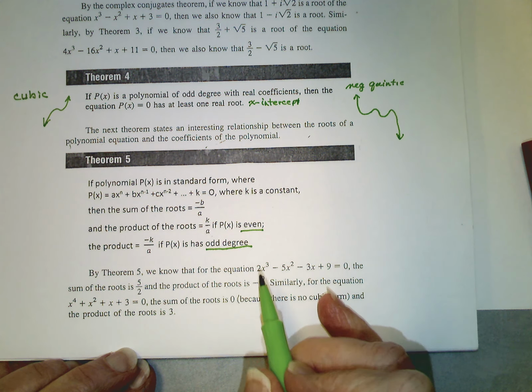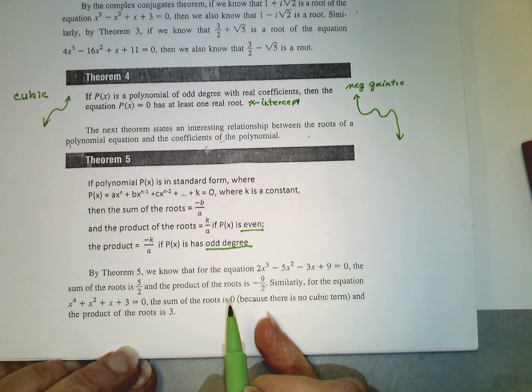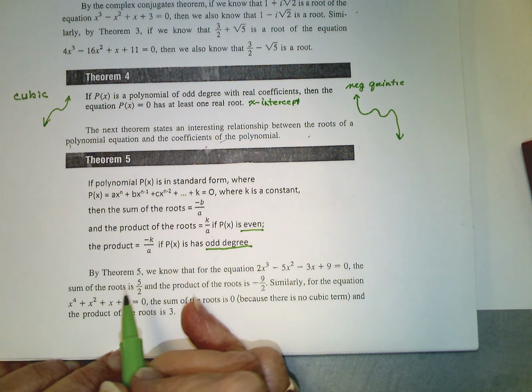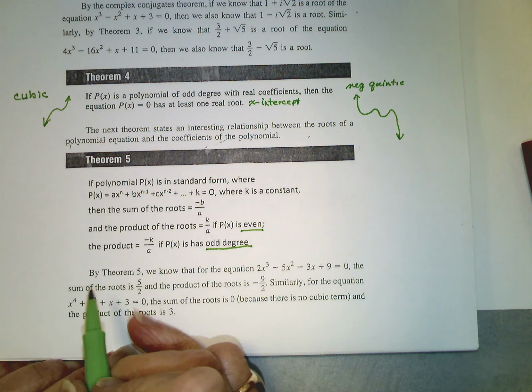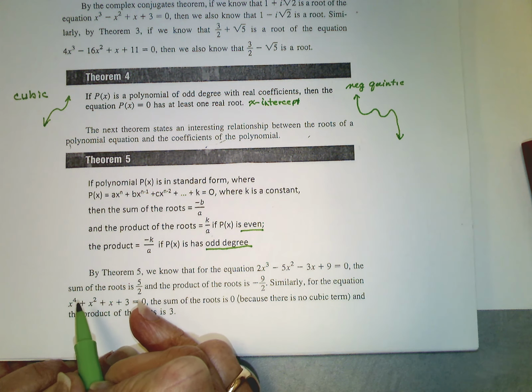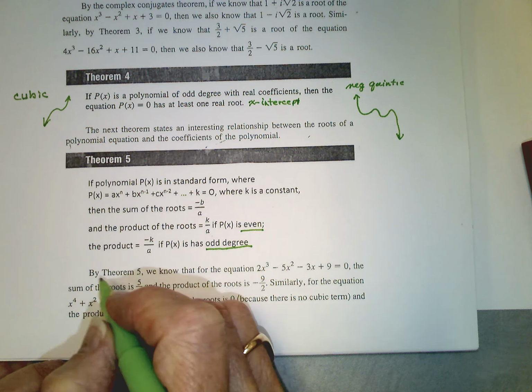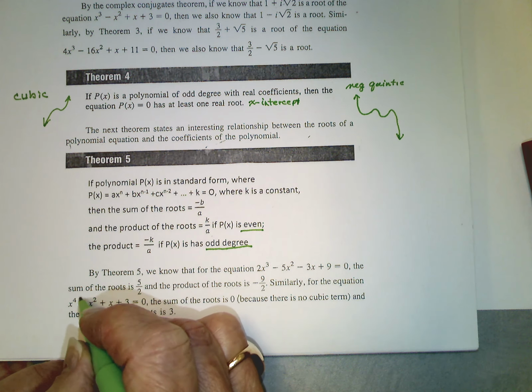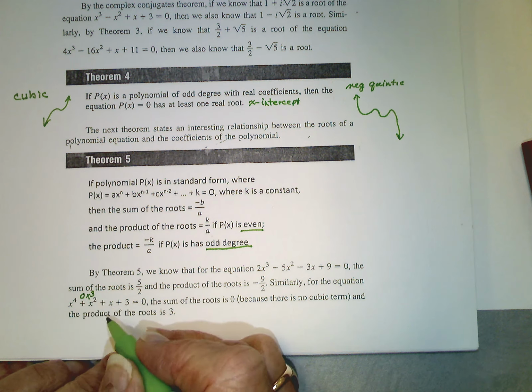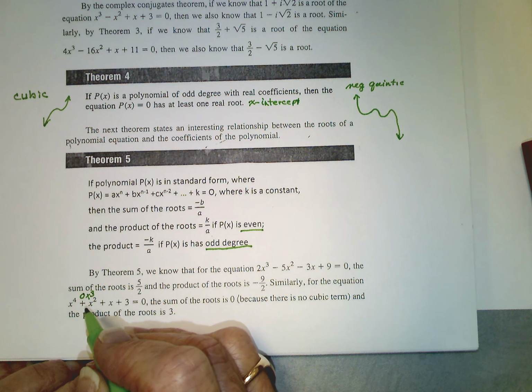They gave us this equation. They said the sum of the roots is 0. Well, sum of the roots is supposed to be negative b over a. But we start off with x to the 4th. This is really, although they didn't write it, this is really 0 x to the 3rd in here. So b is really 0.